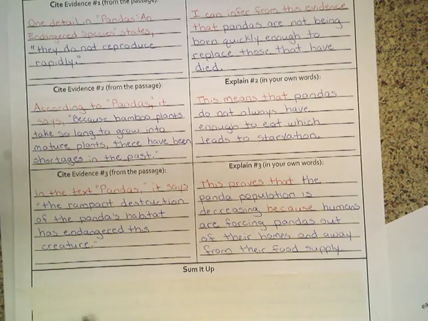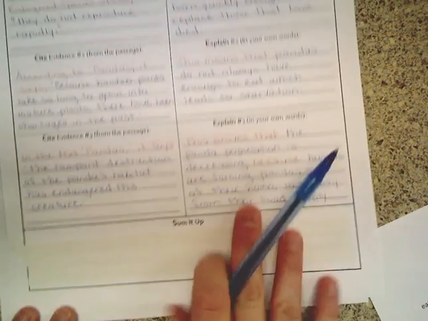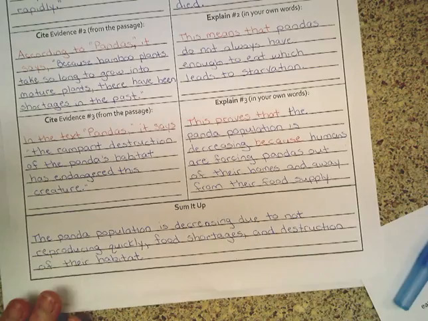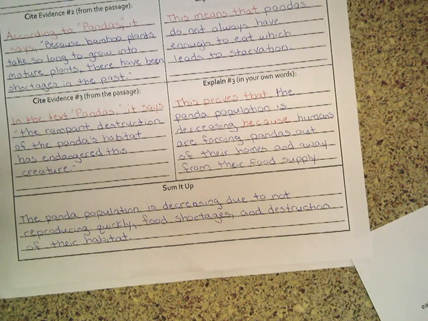A very simple way, if you were not going to repeat, would just be to say your topic sentence again in a different way. I am going to repeat my main points. So sum it up. Overall, what did I say? I said the panda population is decreasing. That's answering the question. Due to not reproducing quickly, food shortages, and destruction of their habitat. So for my sum it up, I answered the question and said, here are my 3 main points that I used to answer the TDA question. Go ahead and pause the video to copy that down, and then move on to the final instructions.